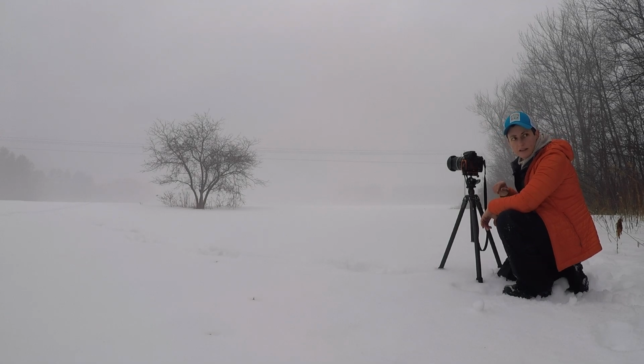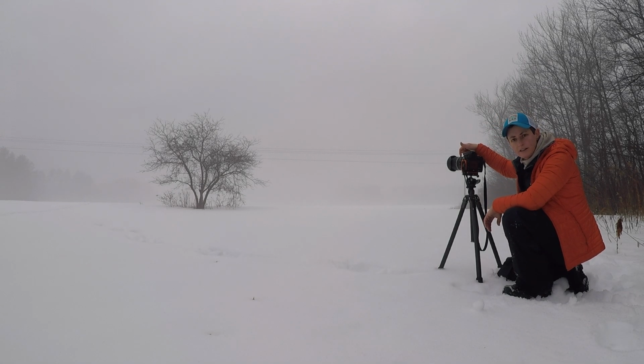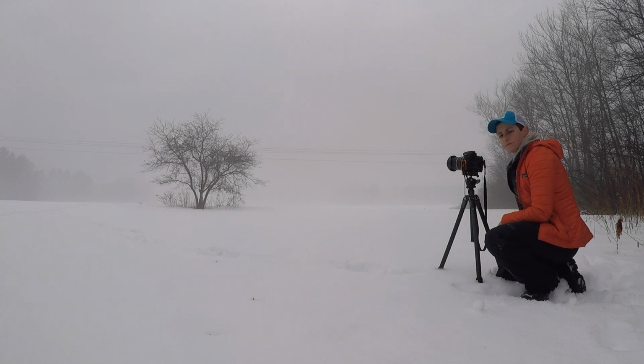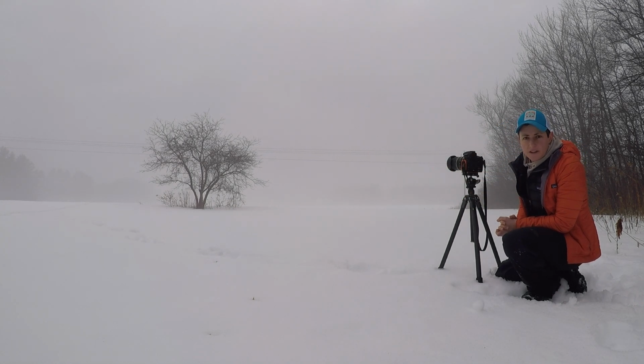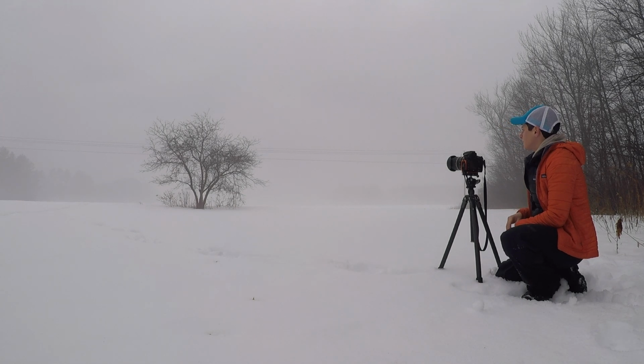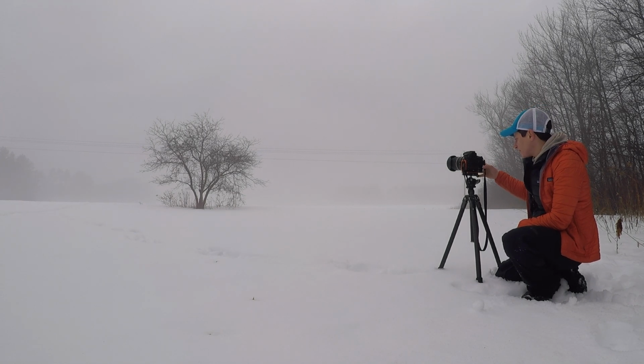Okay, so I've got the 24-70 on here. I've got it at about 55 millimeter focal length, which helps me isolate the tree. I didn't want to get these footsteps in here. I thought that was a little bit of a distraction. So I am using live view. Actually, come here.